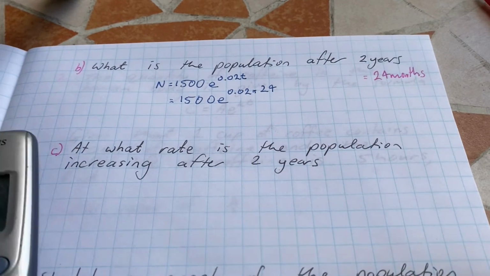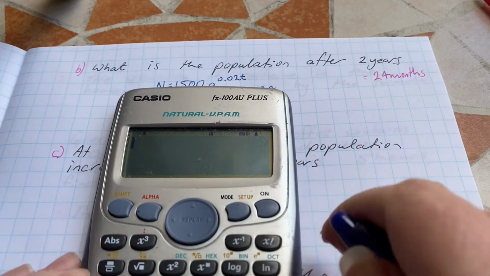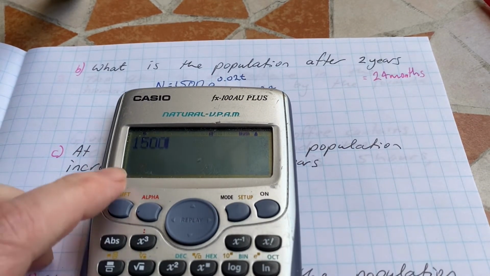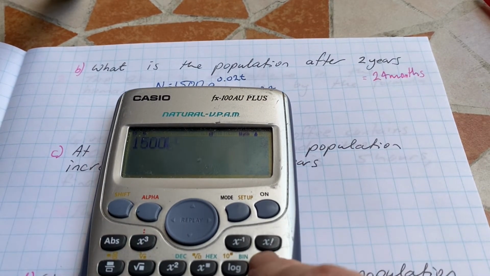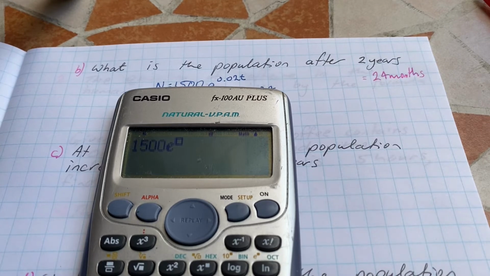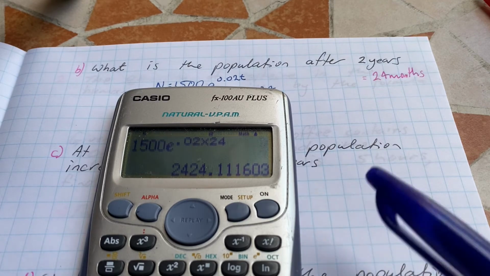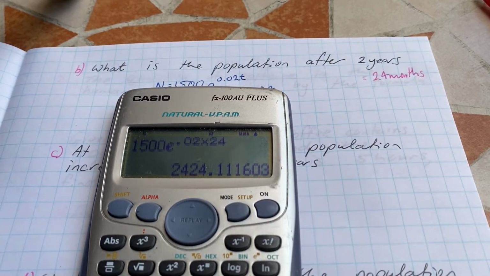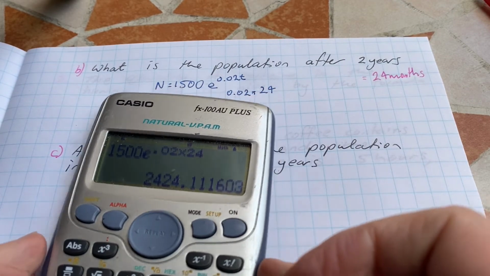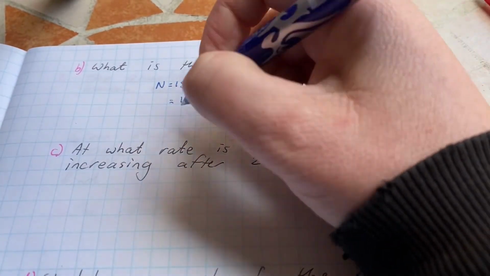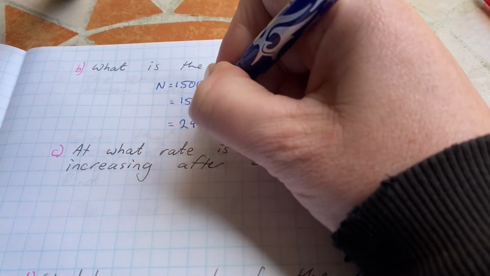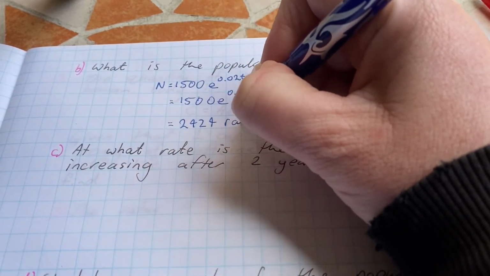Now we'll show you entering that into the calculator. So 1500 and then shift the log natural button, 0.02 times 24. So the population is a little over 2,424. I'm just going to round to the nearest whole number because obviously you can't have part of a rabbit. So it makes sense to use the nearest whole number, 2424 rabbits.